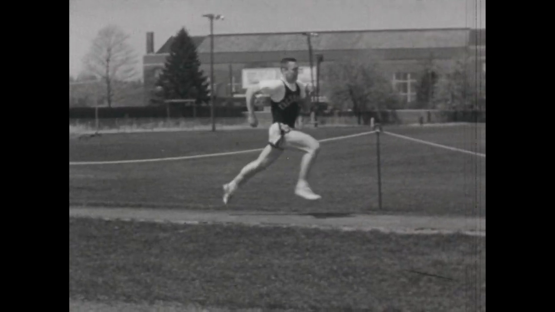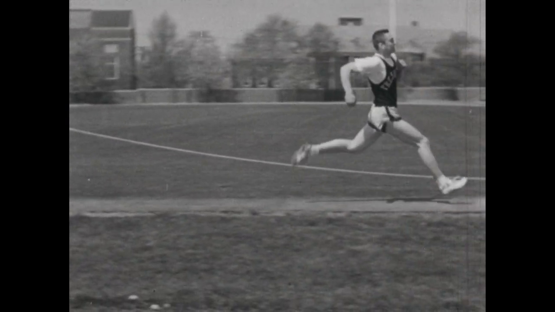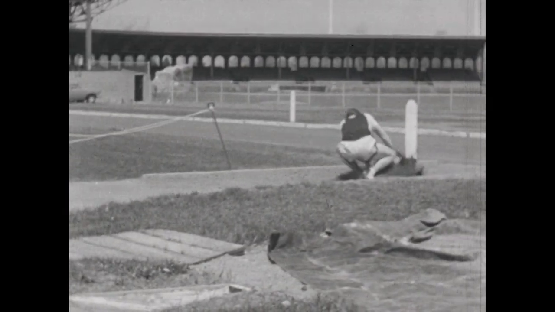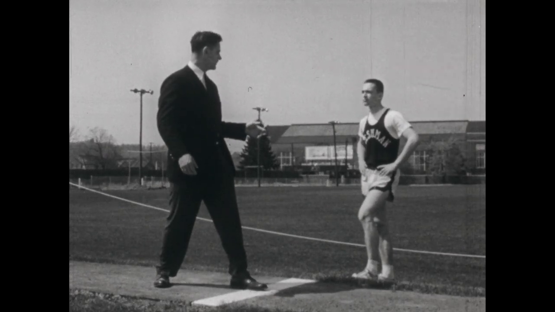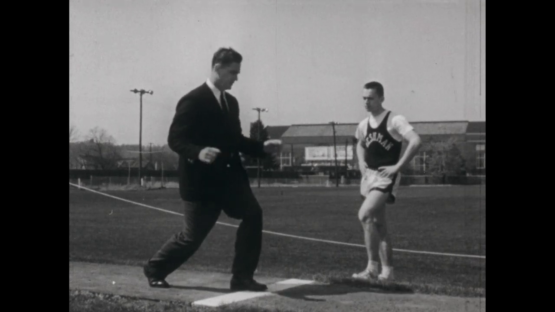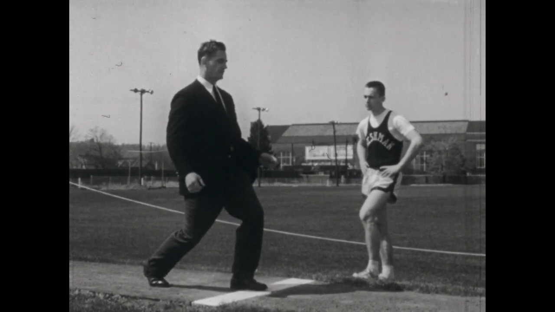Thus, the takeoff is the heart of the running broad jump. A good spring puts the athlete in the air long enough to carry out the rest of the form smoothly. For this reason, the coach constantly draws attention to the takeoff. Only a powerful upward thrust can supply the power needed for an efficient flight.